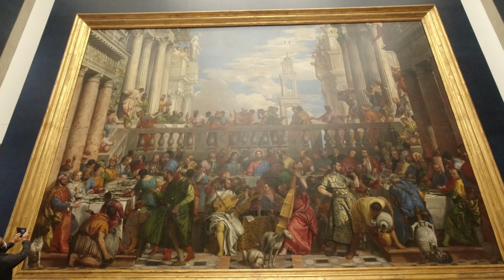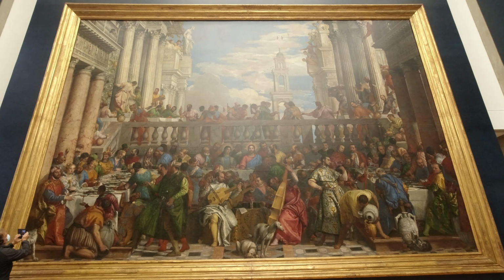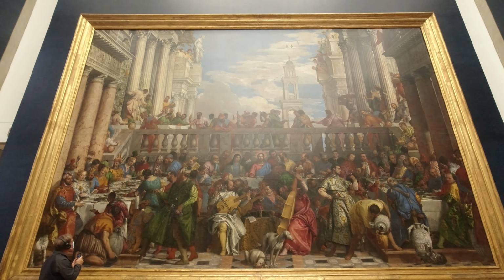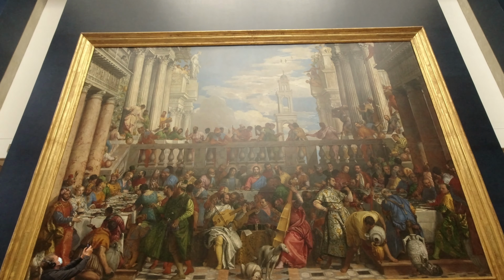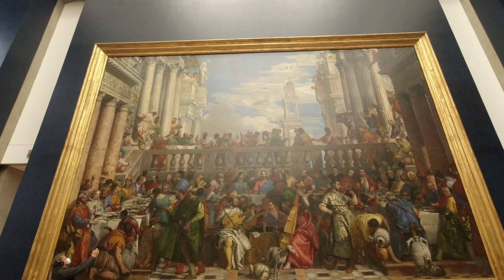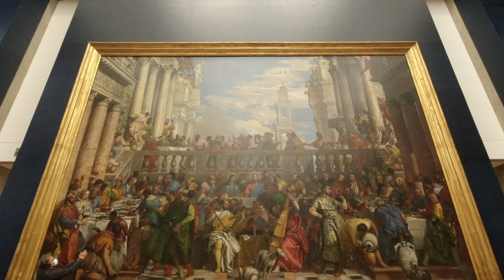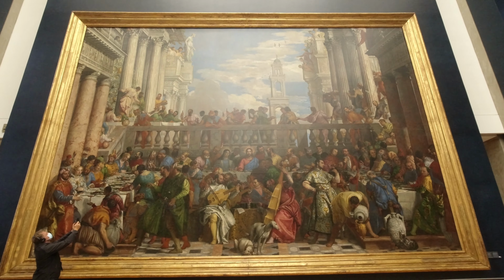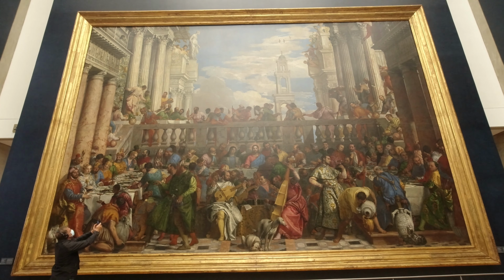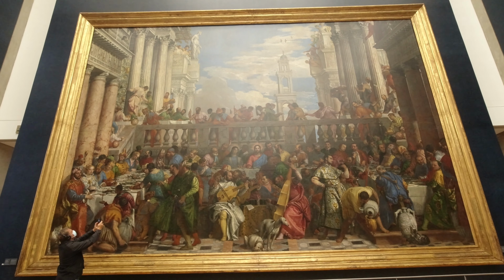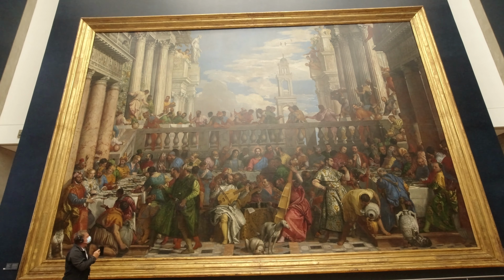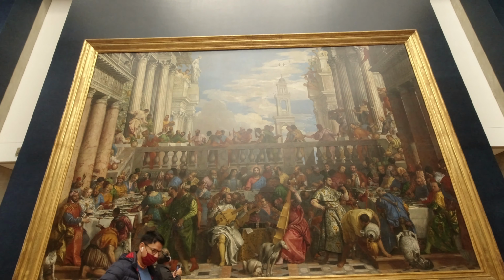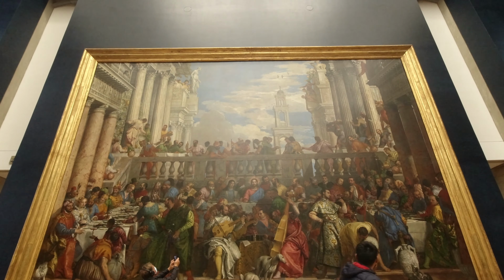So after the defeat of Napoleon, Venice asked for this painting to be returned to its original place. But somehow the curators of the Louvre at that time were able to convince the Venetians that this painting wouldn't survive another trip from Paris to Venice. So they found an agreement, and France gave another painting to Italy, a Charles Lebrun painting, and we were able to keep this magnificent painting in Paris.